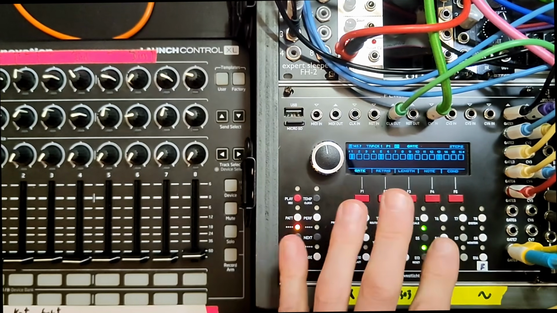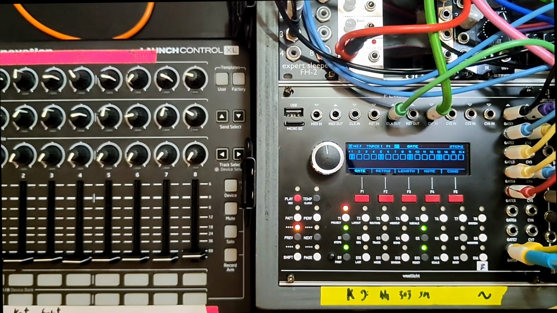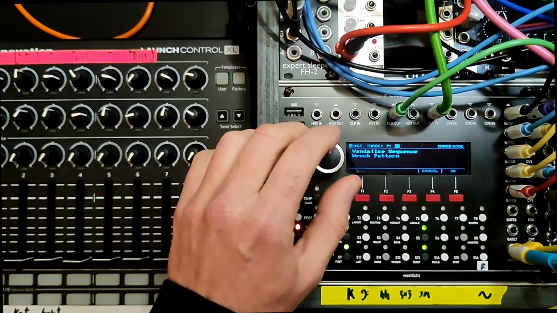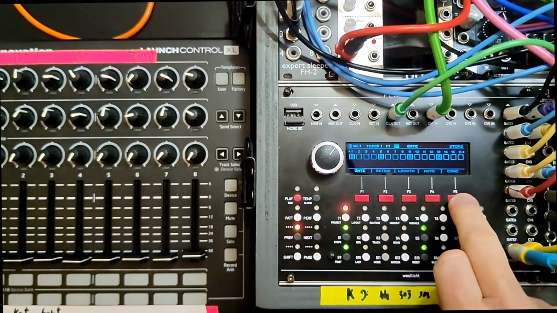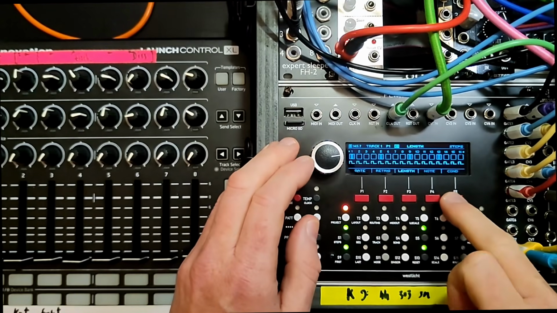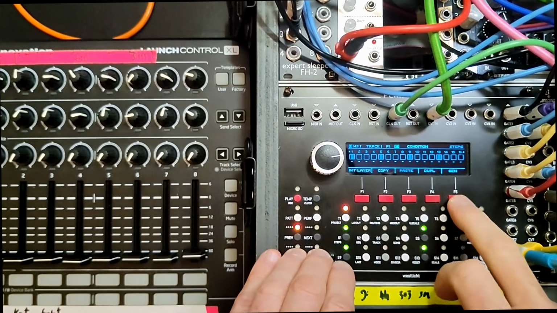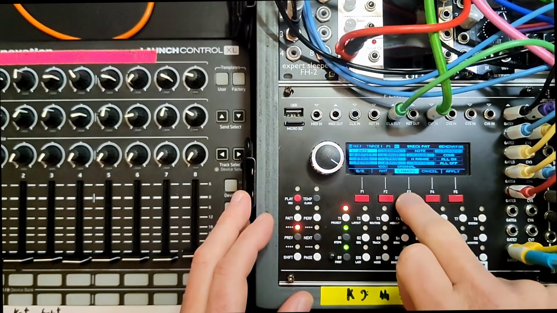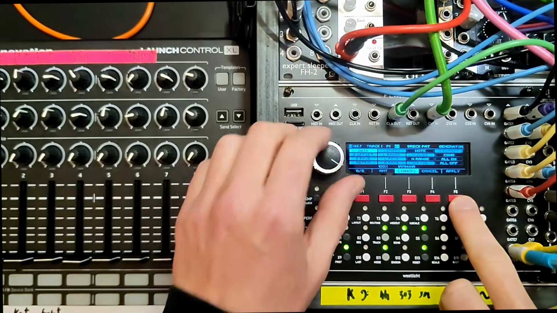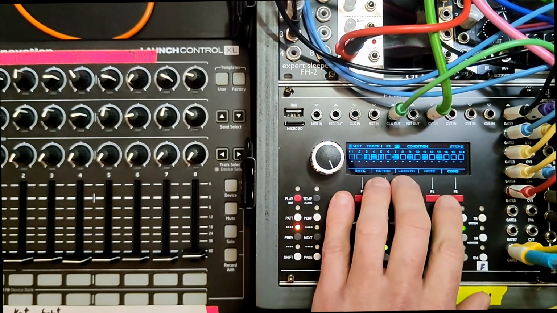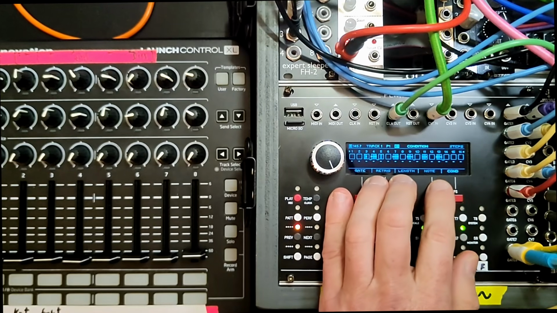And also now you can see everything at a glance, as said.